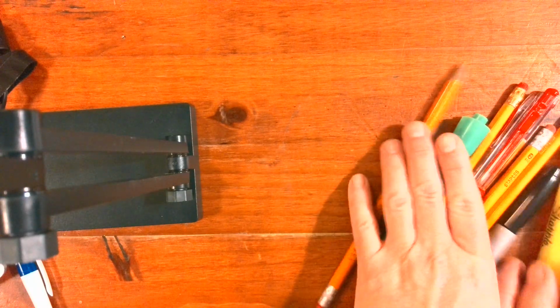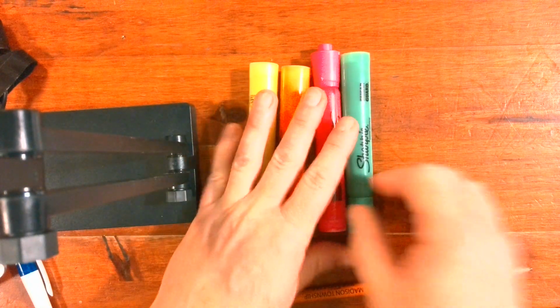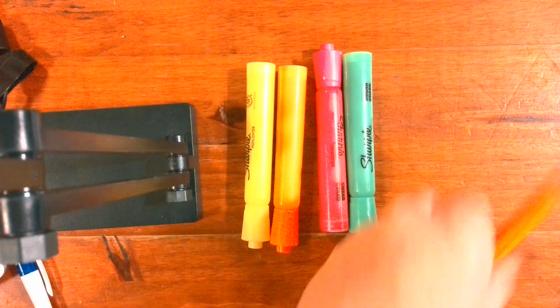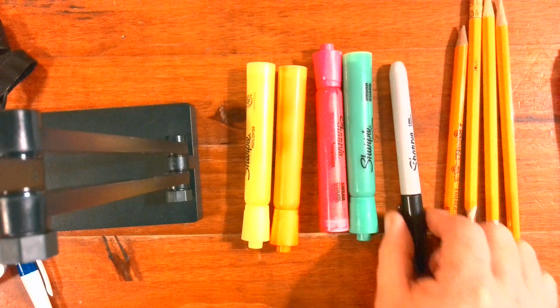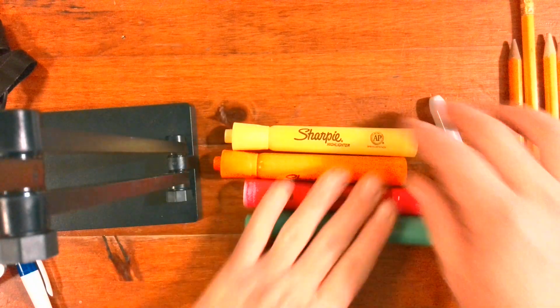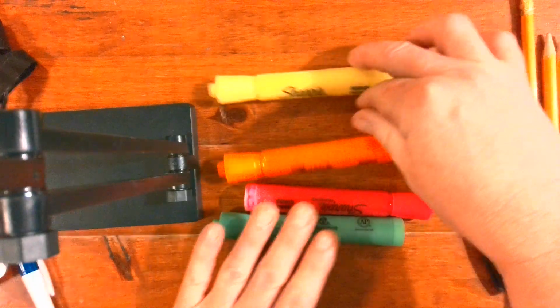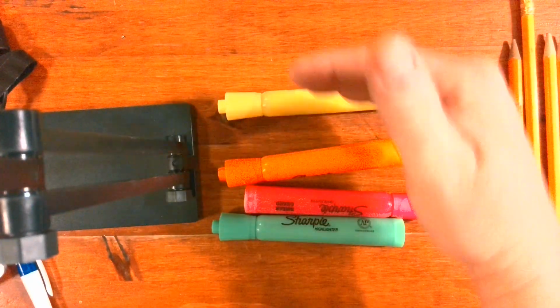So if I was to graph these, I have 4 highlighters, and I have 4 pencils, 1 pen, and 1 marker. And they would have you line these up vertically so that you could count them.